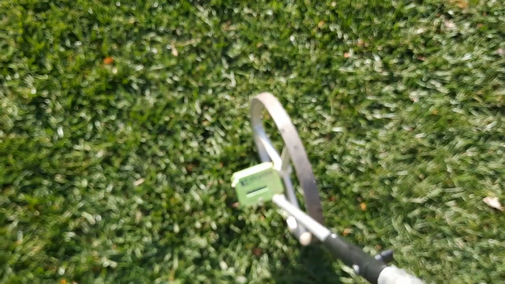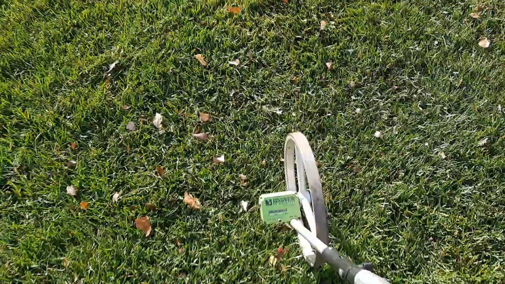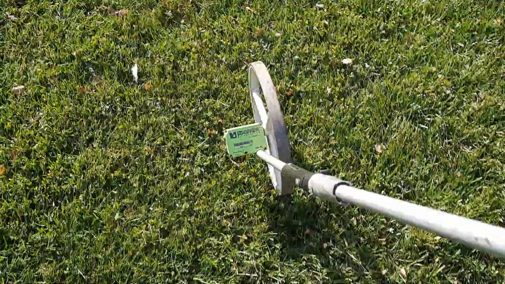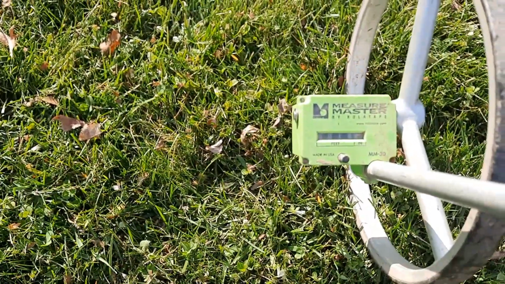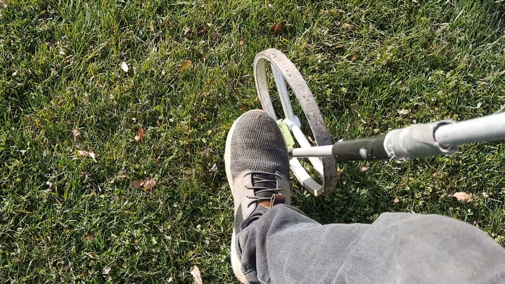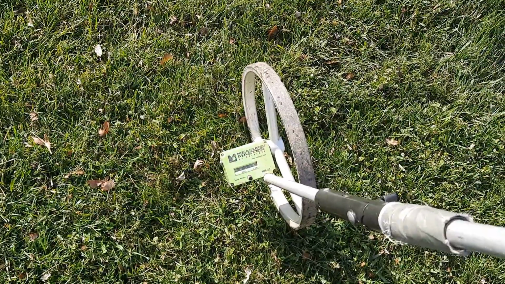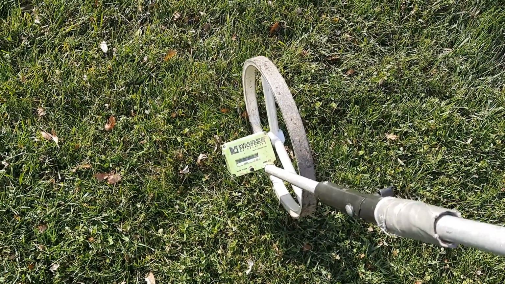All right, you just walk in a straight line and it'll measure 18 feet. All right, you can also reset this with your foot. Again, I recommend kicking it a few times so that way you know it resets. And that's how you use the wheel.